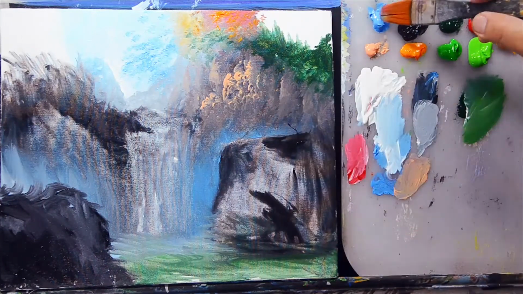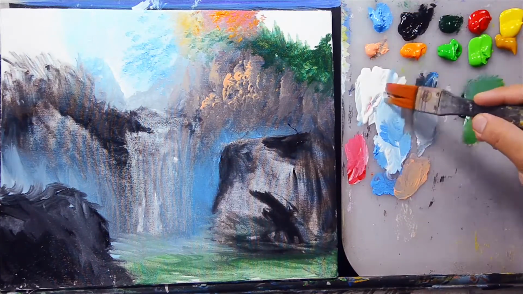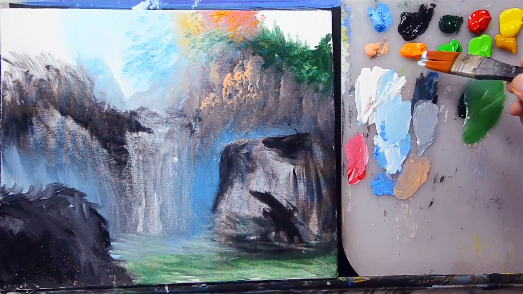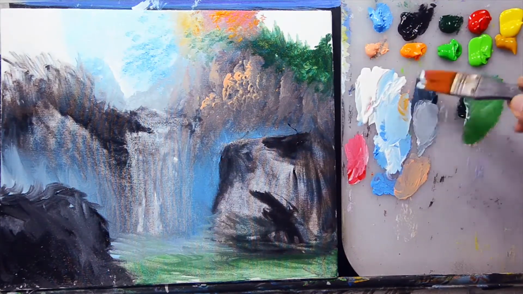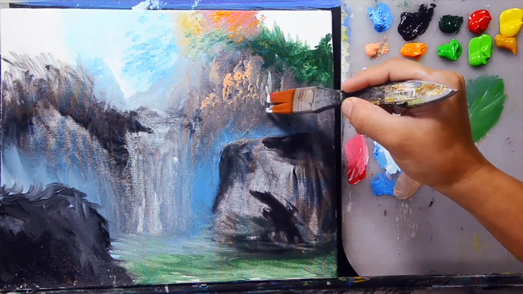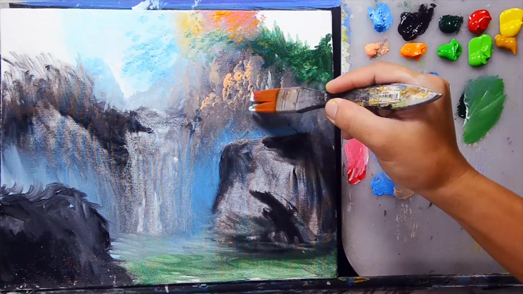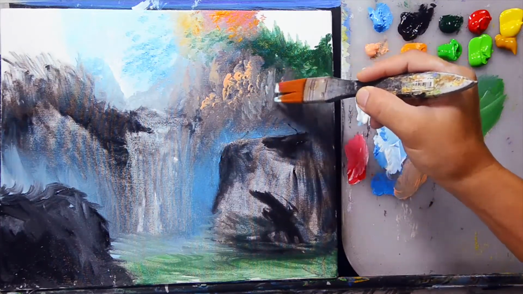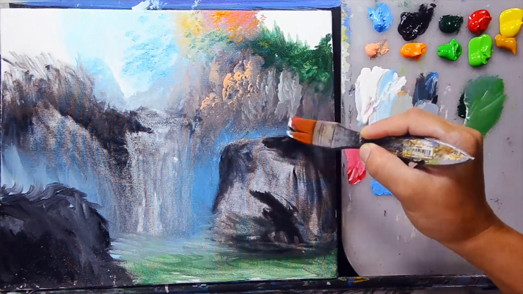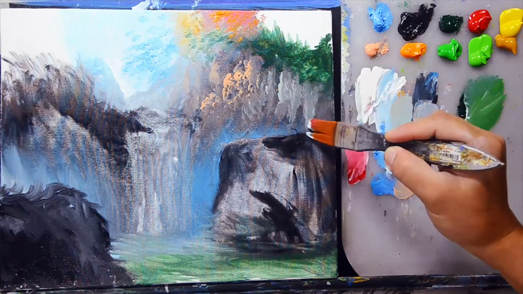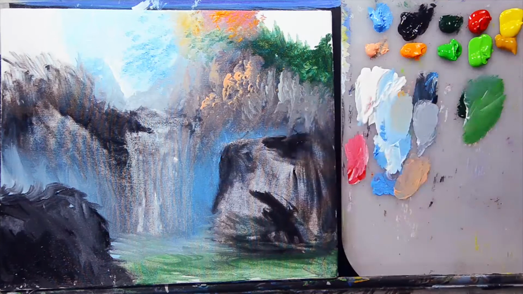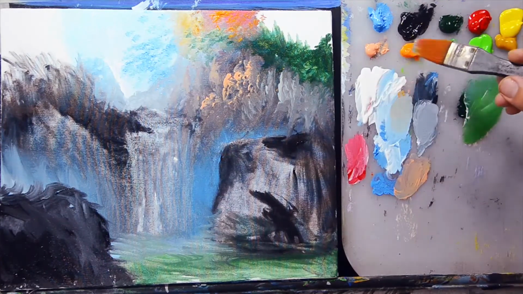Then I'm going to mix the color of the cobalt blue and the titanium white and add a small amount of cadmium orange. I'm going to paint also this one here for more color effect or highlight effect to the cliff. Just continue that there.